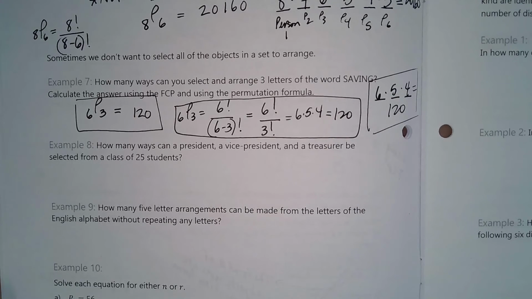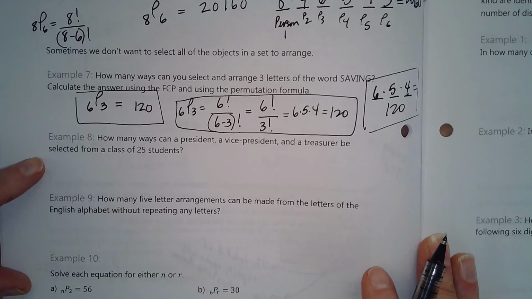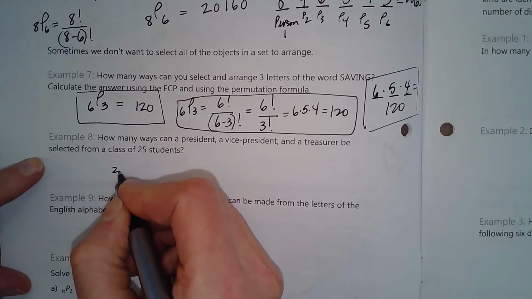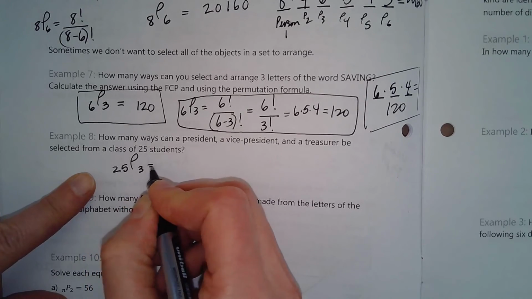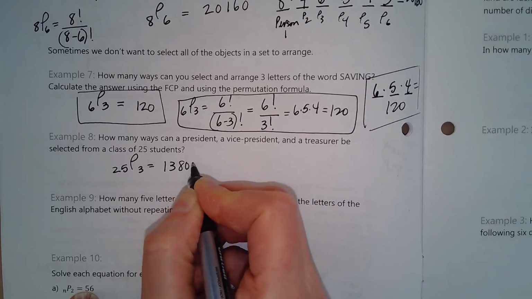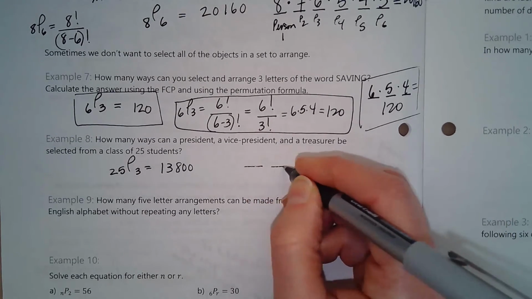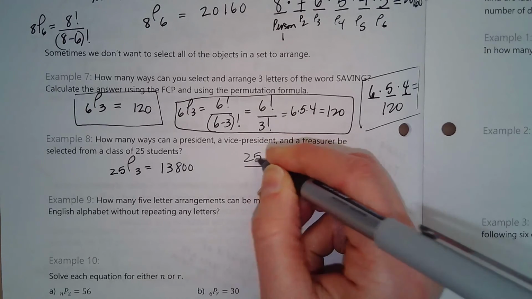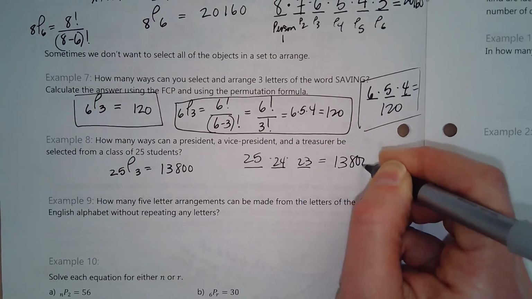Okay, what's your answer? 13,800. How many people agree? How did you do it, Eduardo? Formula? So out of 25, choose and arrange 3? Yes. Okay, anyone else do it a different way? If I did the slashing way, it would be 25, then 24, then 23, right? Either way, I get 13,800.